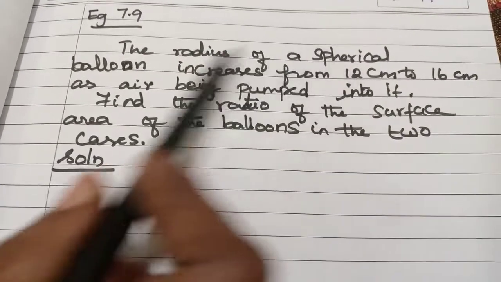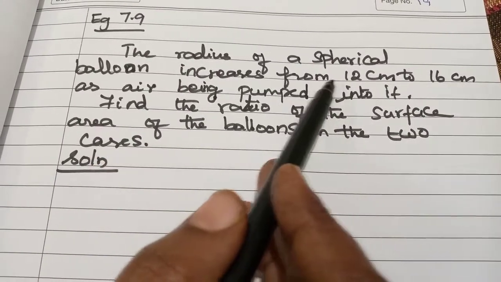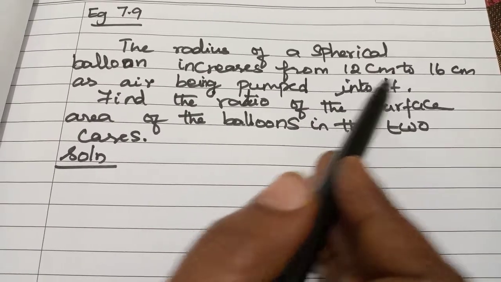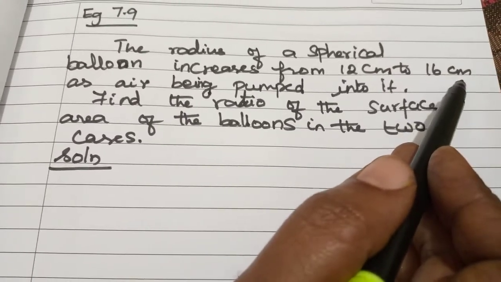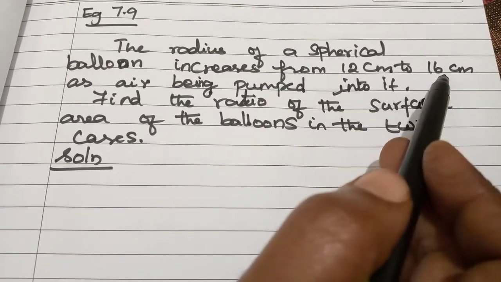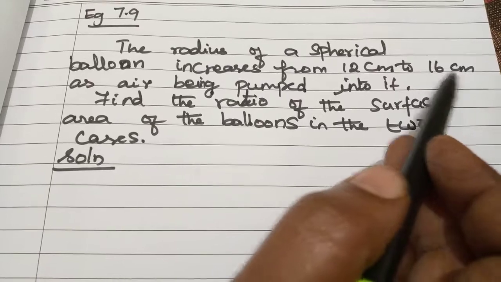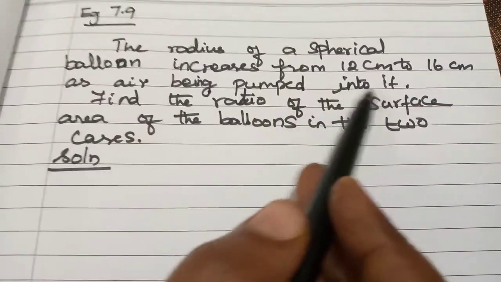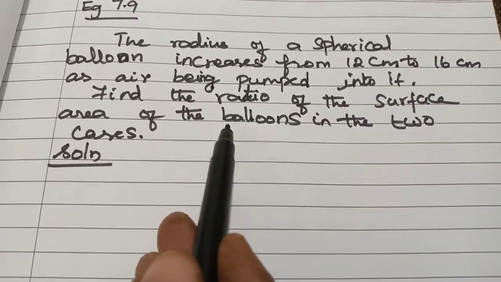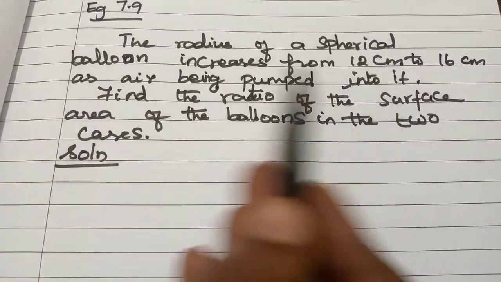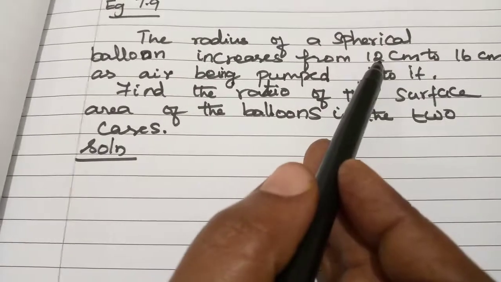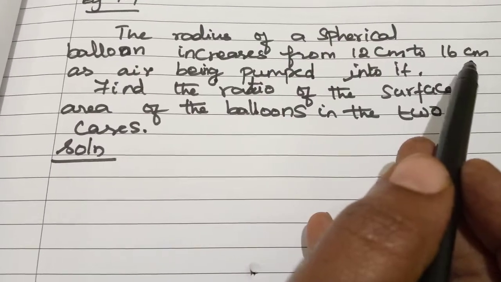Next let's take the example 7.9. The radius of a spherical balloon increased from 12 cm. First it was 12 cm radius. After being increased by air, the radius is 12 to 16. Initially it is 12 cm. After it is changed into 16 cm as air is pumped into it. Find the ratio of the surface area of the balloon. Balloon is in the spherical shape.